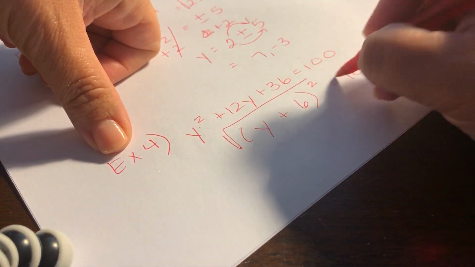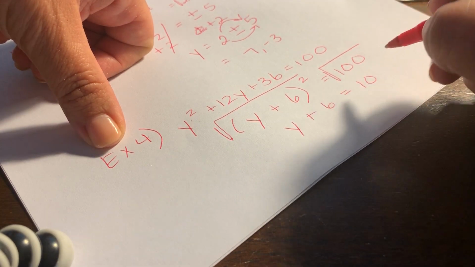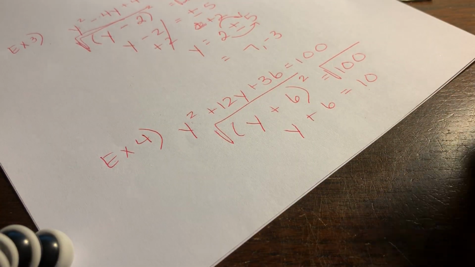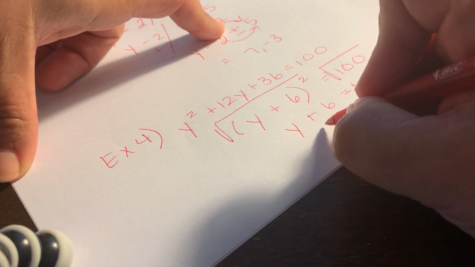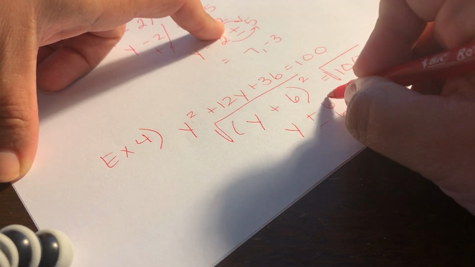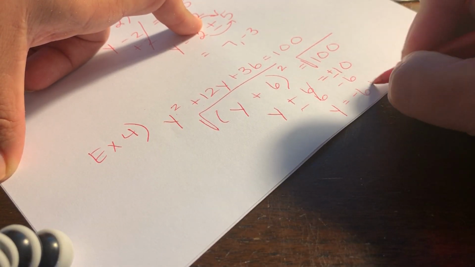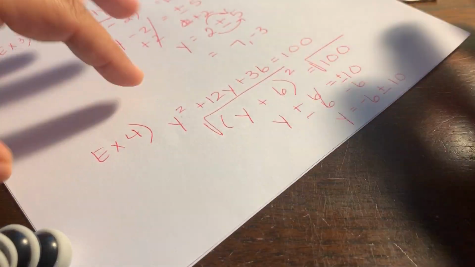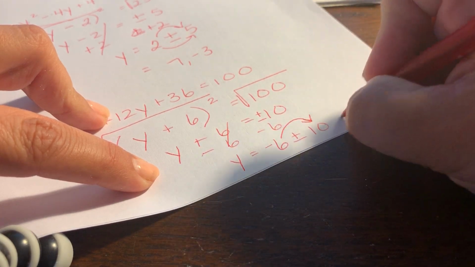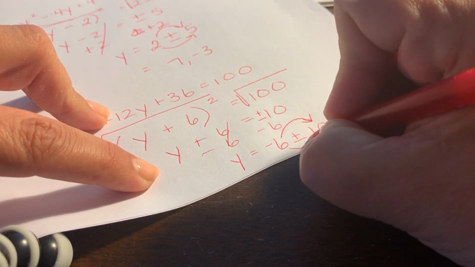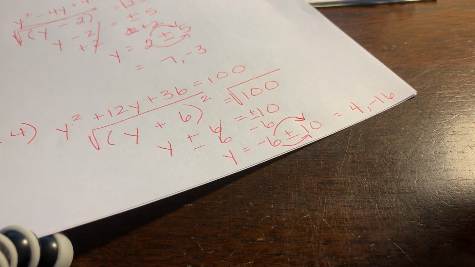Now we take the square root. We have y plus 6, the square root of 100 is 10. Oops, can y'all find my mistake? I should write plus or minus 10. So this time it's a positive 6, so I subtract 6 from both sides. I'm running out of room here. y is equal to negative 6 plus or minus 10. So negative 6 plus 10 is equal to 4. Negative 6 minus 10 is equal to negative 16. Hopefully that's what you got.